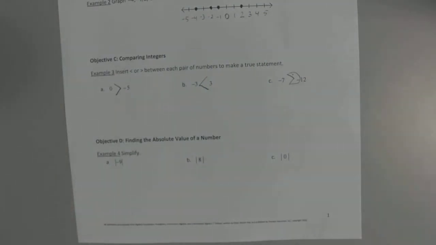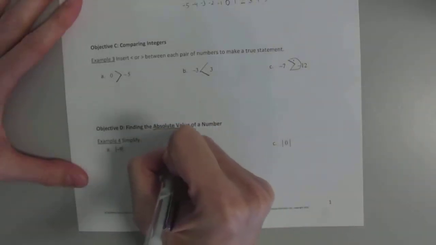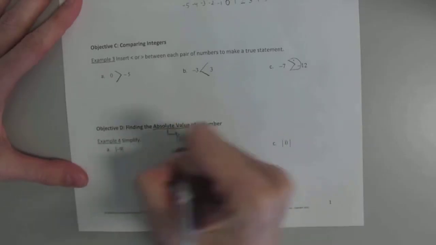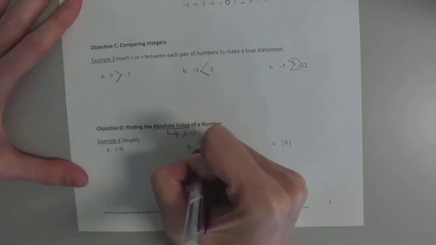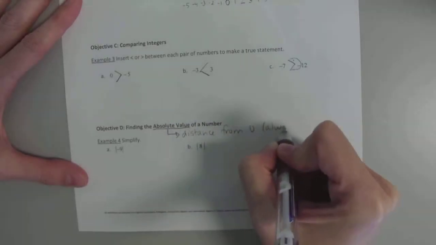Okay. So now that we have this idea of negative numbers, where they are, how they compare to positives, and how they compare to each other, they introduced this new thing, and you've all seen it before, just making sure it makes sense to you. Absolute value. What is absolute value? It's the distance from 0. So it's always positive.